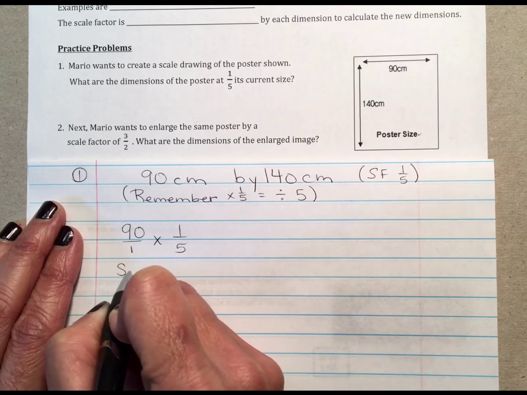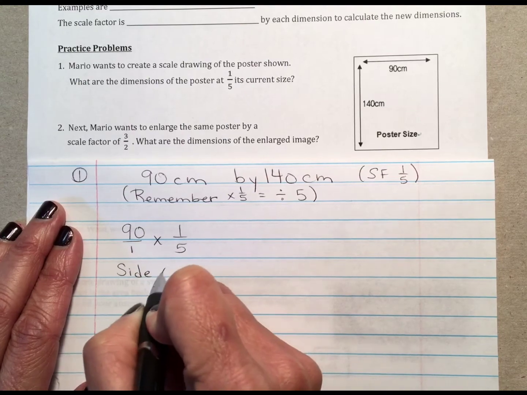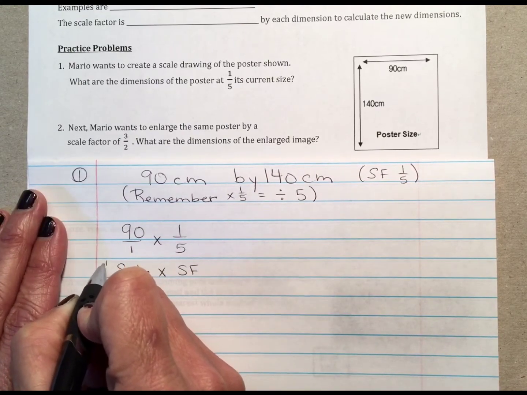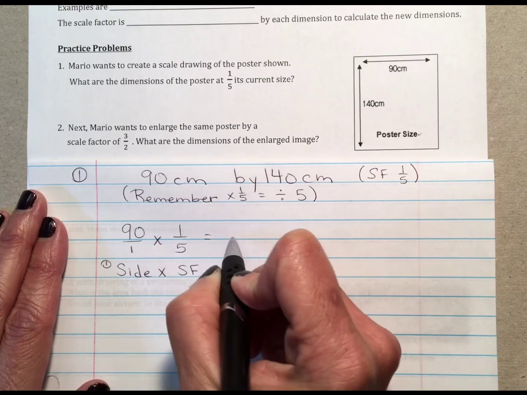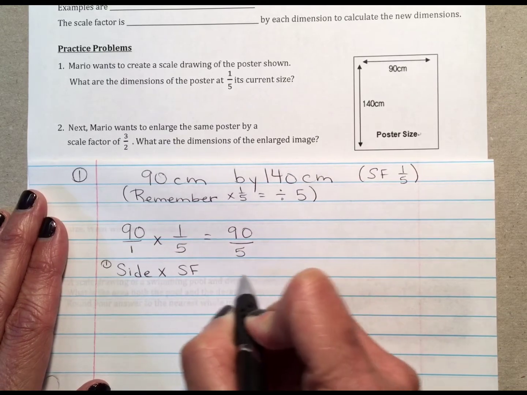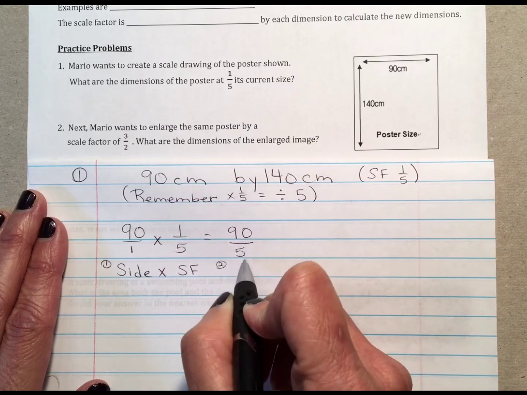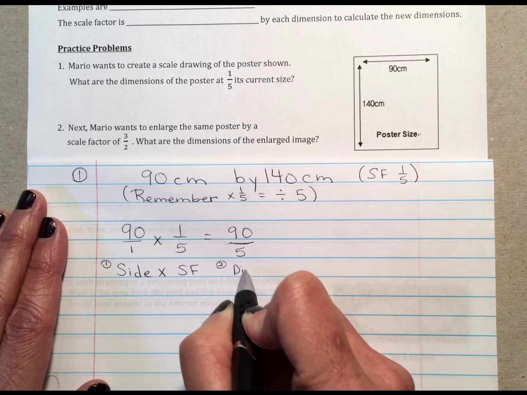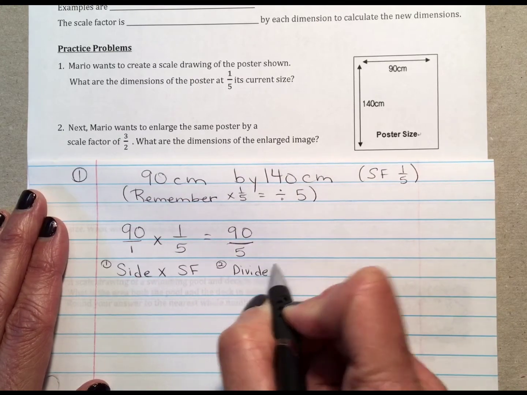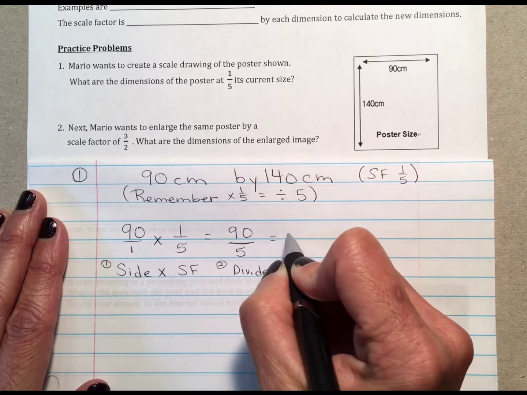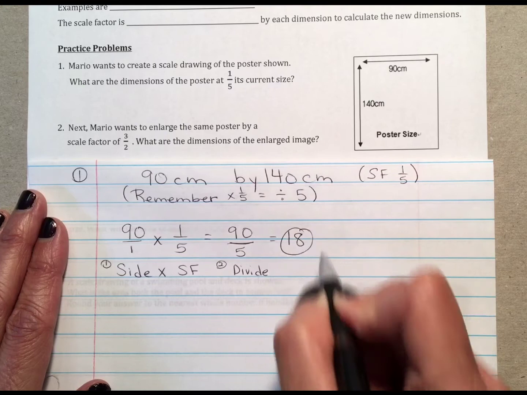So this is our side times the scale factor. So this is step 1. 90 times 1 is 90, 1 times 5 is 5. And then step 2, remember that fraction bar is a division sign, we want to divide. 90 divided by 5 is equal to 18.